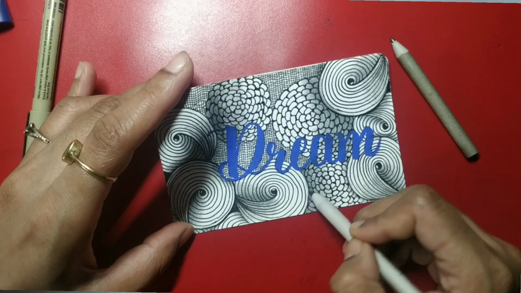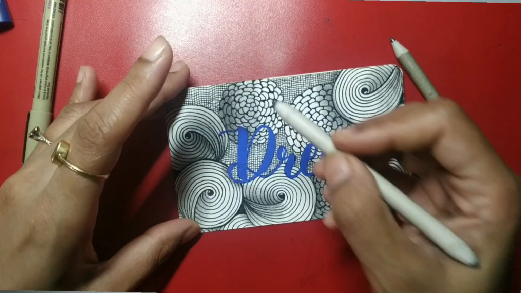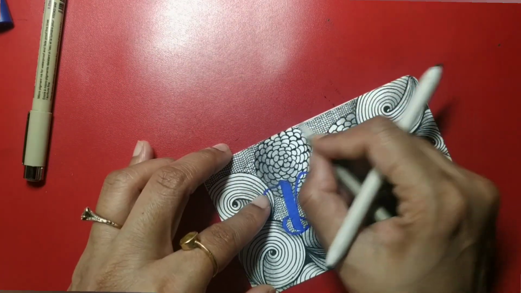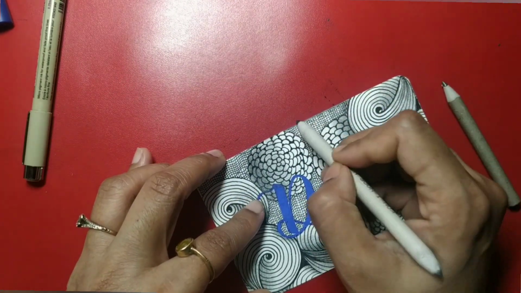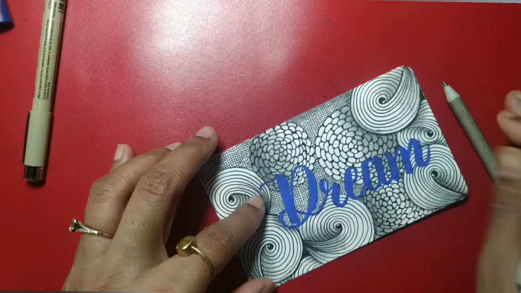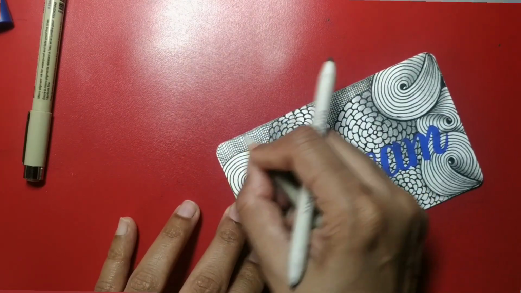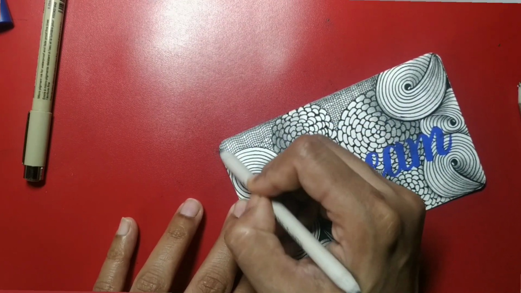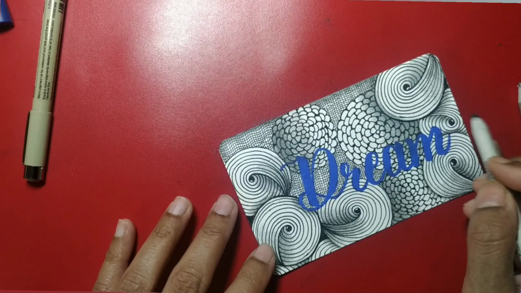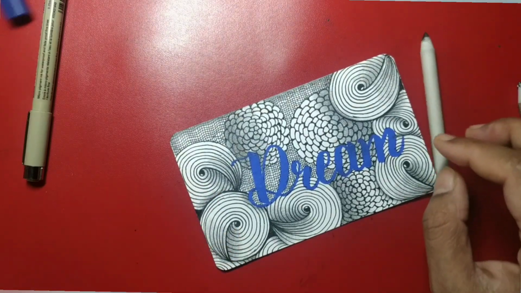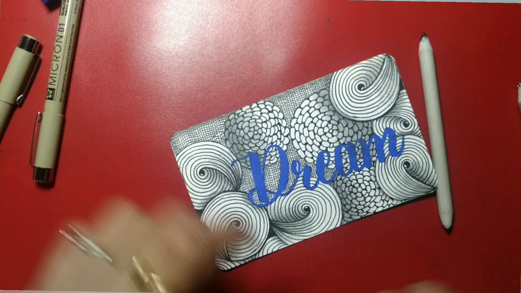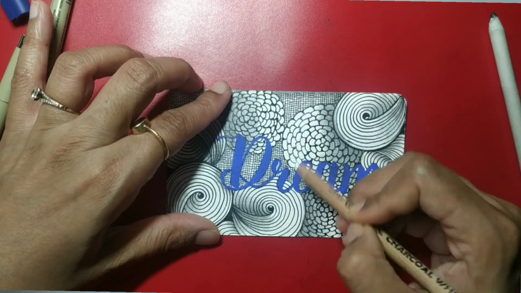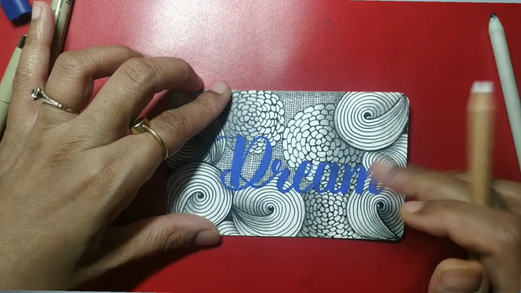We can now, if we wish, highlight our Bronx cheers with some chalk pencil. Just adding some at the edges. So use your chalk pencil and highlight the other half of your Bronx cheer flowers if you wish to.